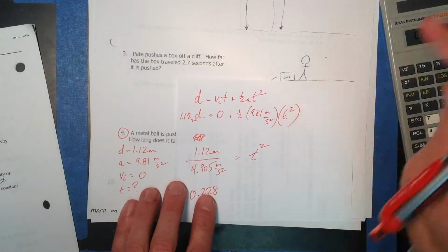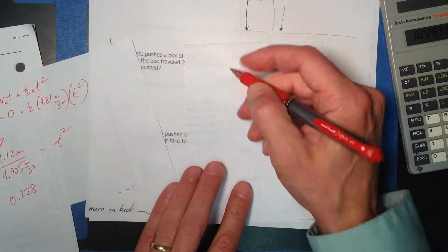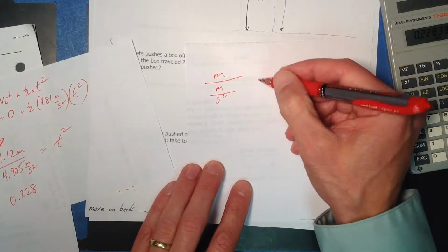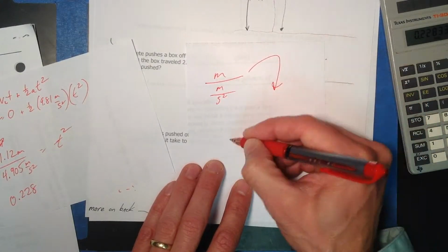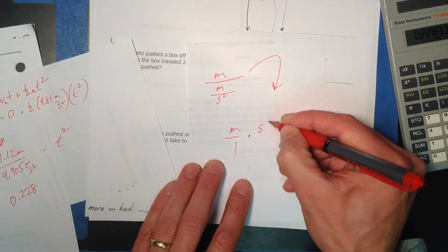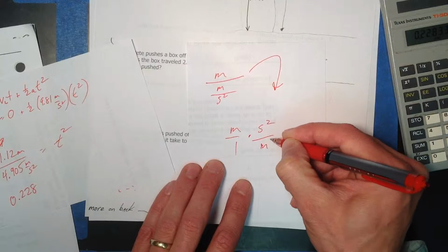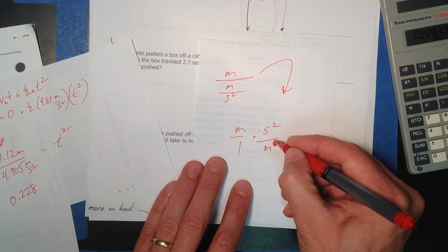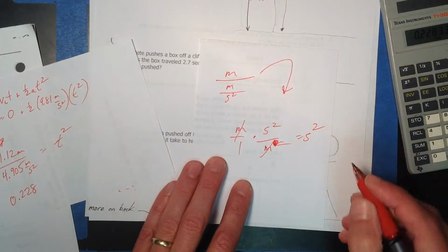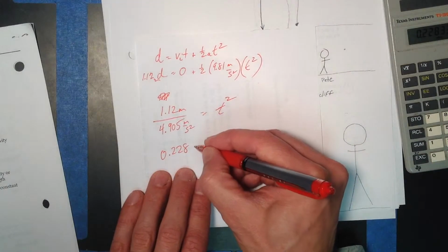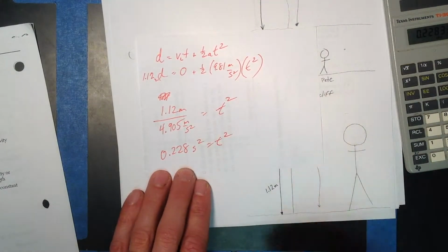Now the units are going to be a bit trickier, and let's do those over here. So now you have meters over meters per second squared. Keep, change, flip will lead you to this. Keep the meters over 1, and you change it to second squared over meters. The meters cancel out, so it's going to be second squared. So the answer is second squared equals T squared.